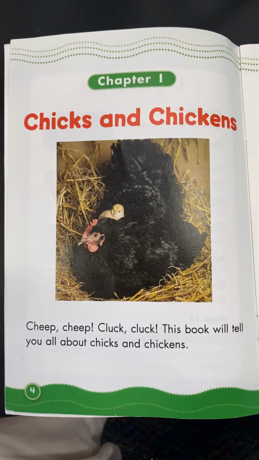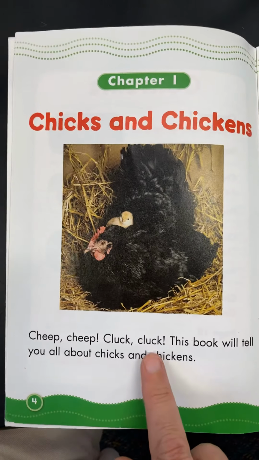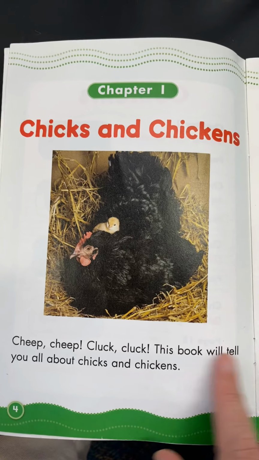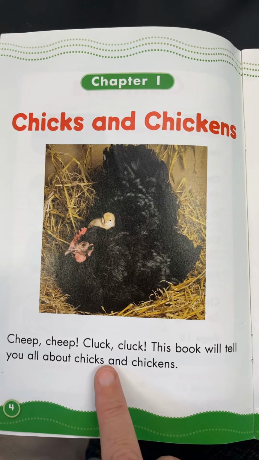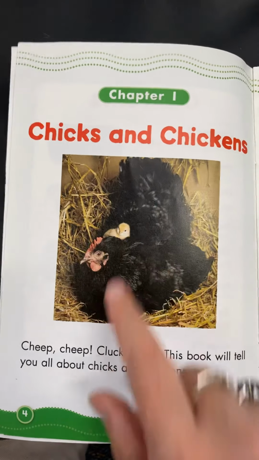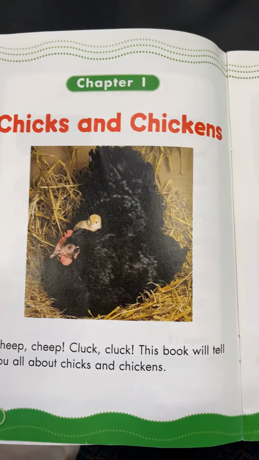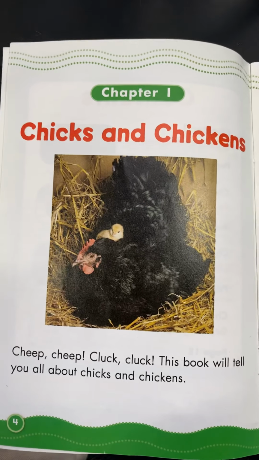Chapter 1, Chicks and Chickens. Cheep, cheep, cluck, cluck. This book will tell you all about chicks and chickens. And here we see a picture of a chicken with a baby chick sitting on top of its mommy.